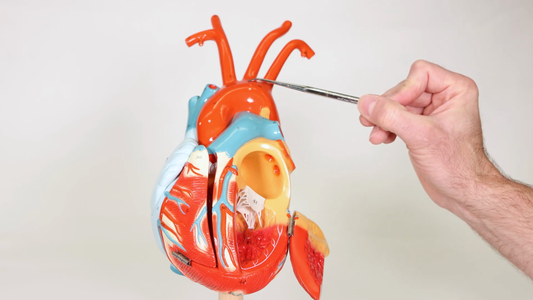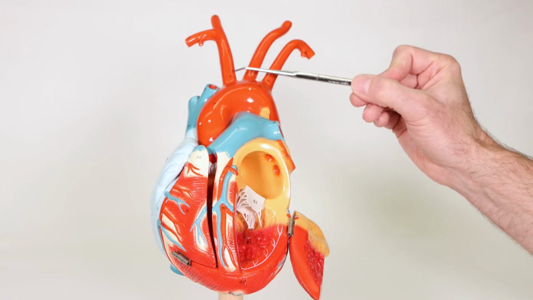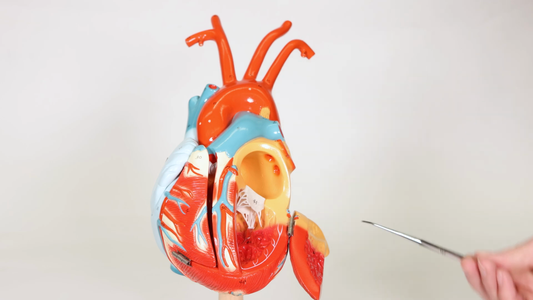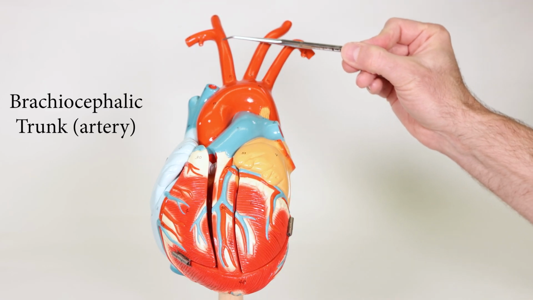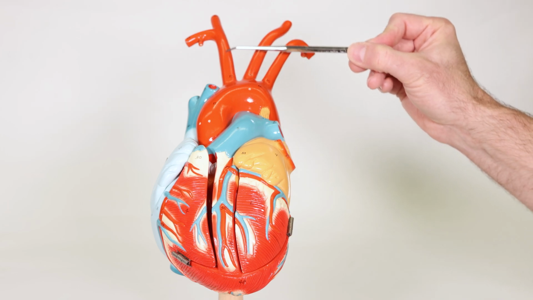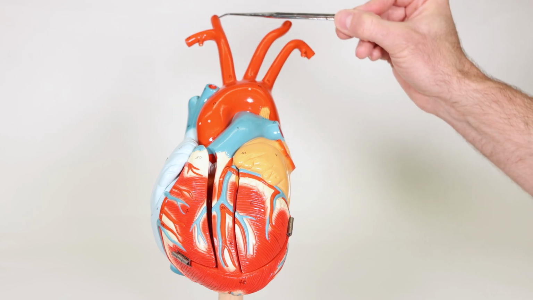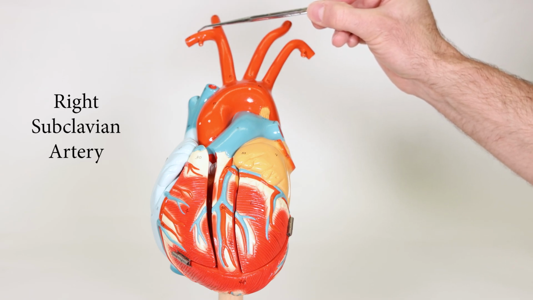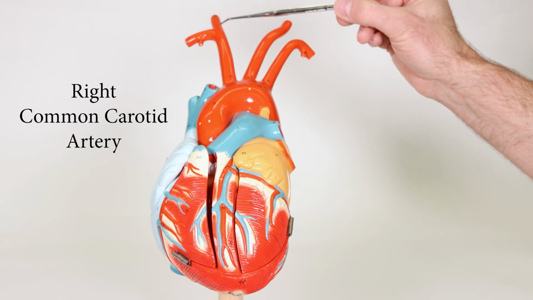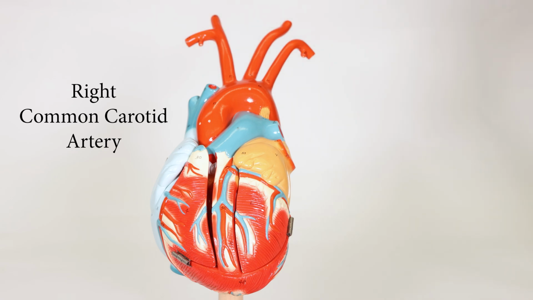Now the aorta itself up here is going to have three branches heading off superiorly. We'll start with the brachiocephalic artery, or the brachiocephalic trunk. That will then bifurcate into these two, the right subclavian artery and the right common carotid artery.